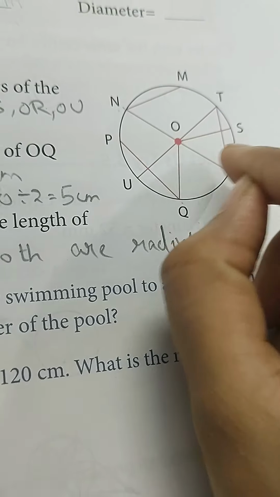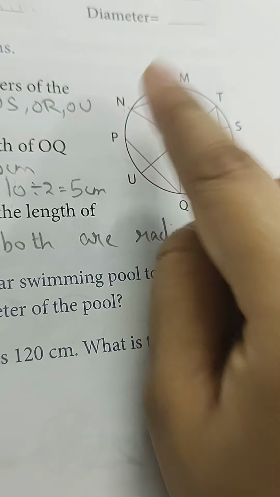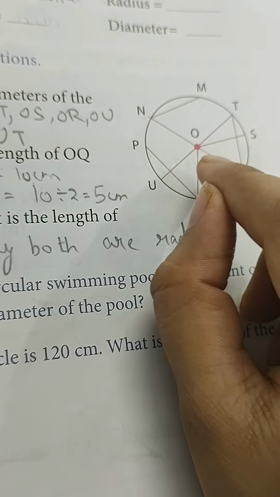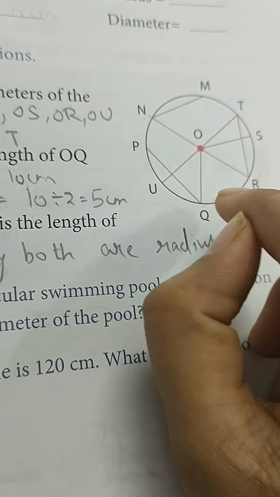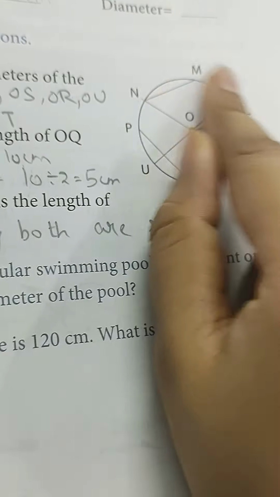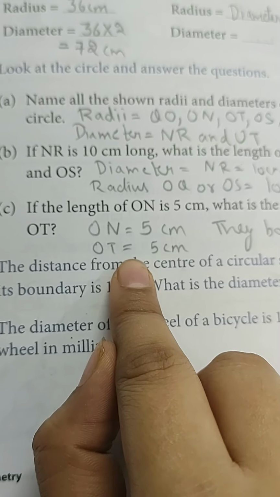Okay, then it means that OQ, OT, OS, OR, OU, ON all will have the same length, because each is joining from the center, and the center is a fixed point and it is equidistant from any point of the boundary. So all the radii will be equal and all the diameters will also be equal in length. So they both are radii, that's why they will have equal lengths.